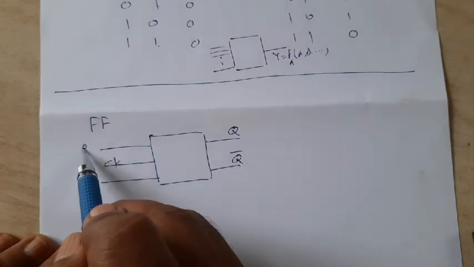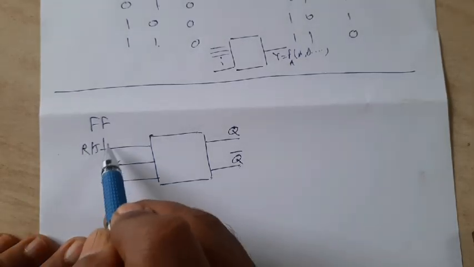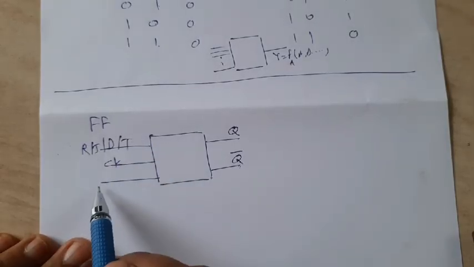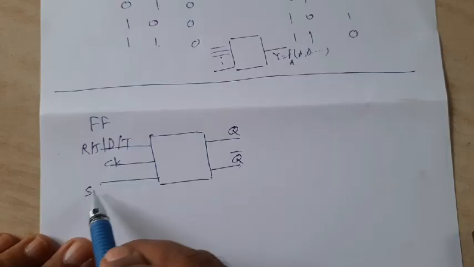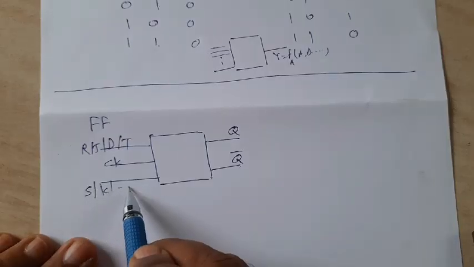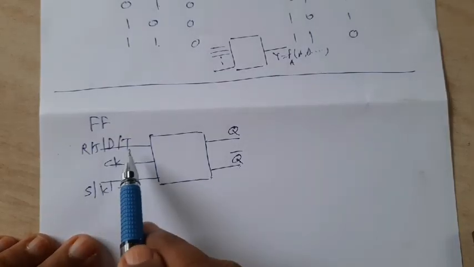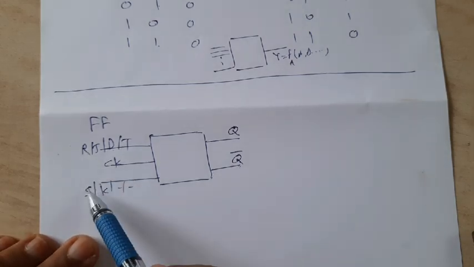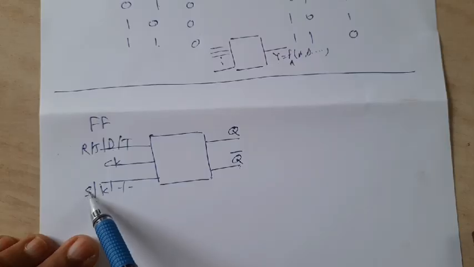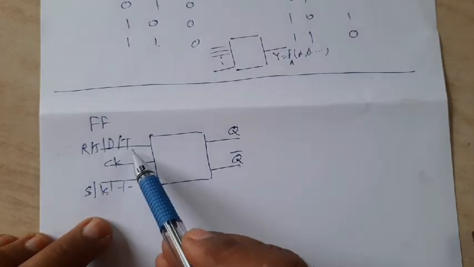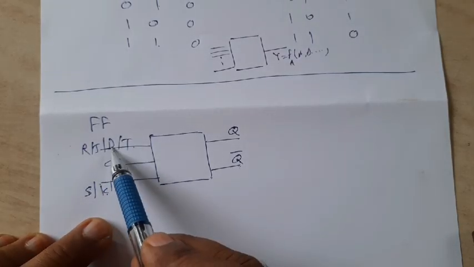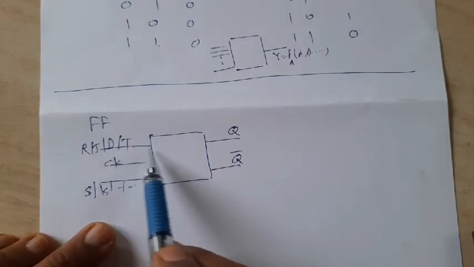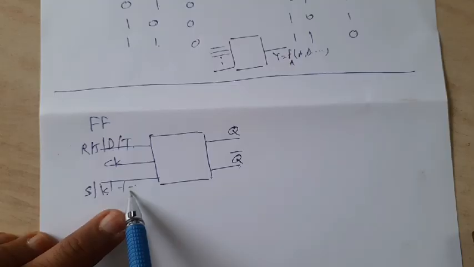Another may be R, J or D or T, etc. And accordingly the other input may be S, K, and there is no need of other input in case of D and T. Therefore, there is RS flip-flop, one input is R, other is S. There is JK flip-flop, one is J, other is K. There is D flip-flop, only one input is there, no need of other. There is T flip-flop, only one input, there is no need of other.